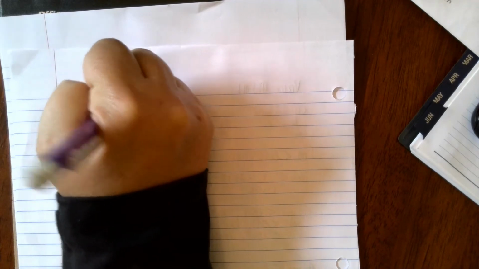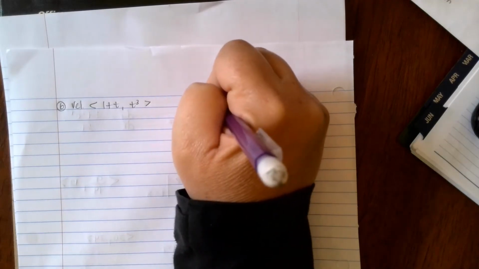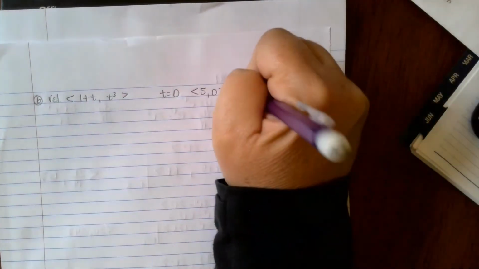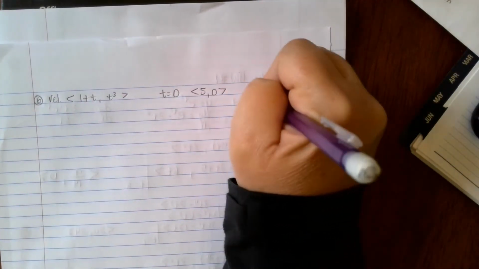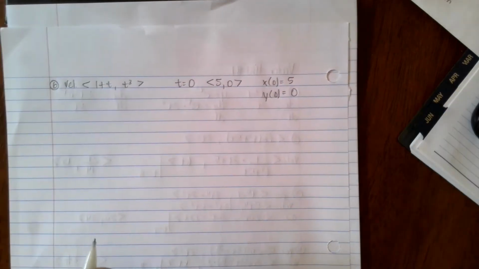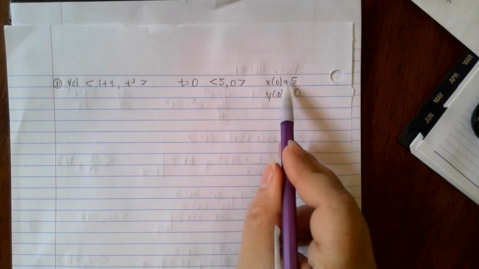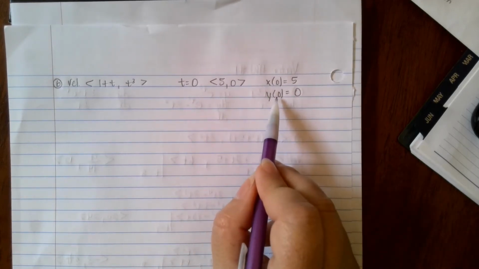So let's see. They told you that your velocity vector was 1 plus t and t cubed. They also told you that when t equals 0, the position is (5, 0). So that means x of 0 is going to equal 5, and y of 0 is going to equal 0. Because x of t is 5 when time equals 0, and y of t equals 0 when t equals 0.